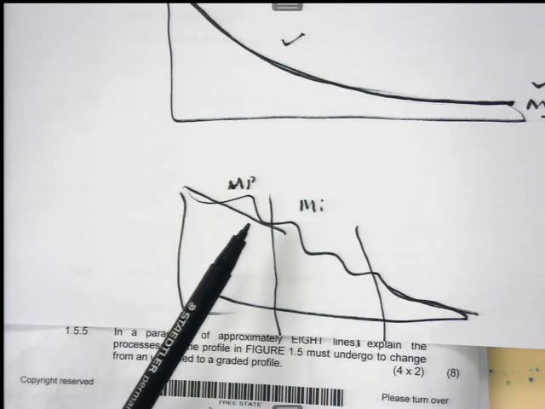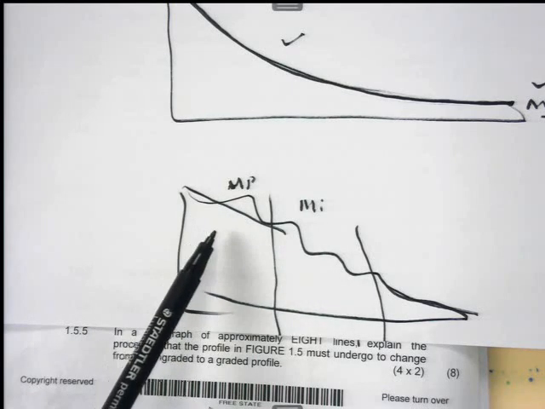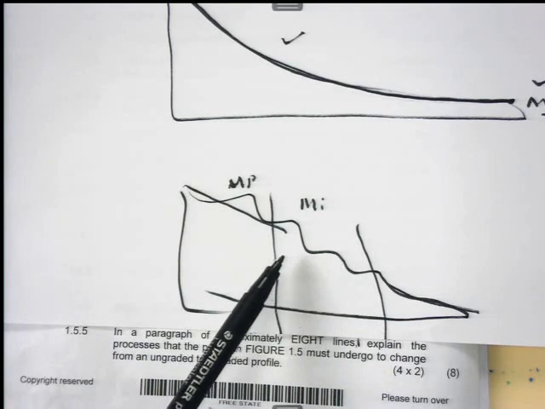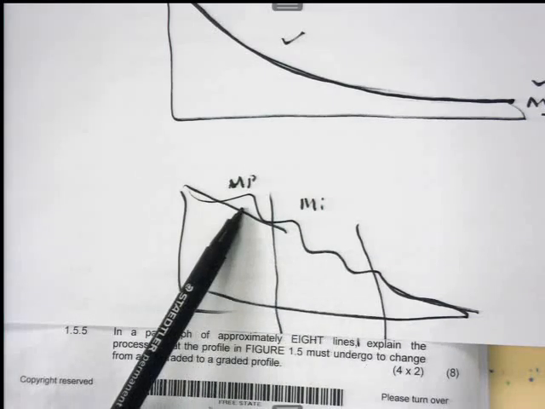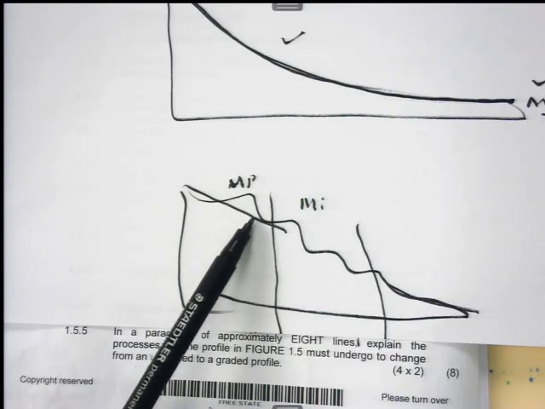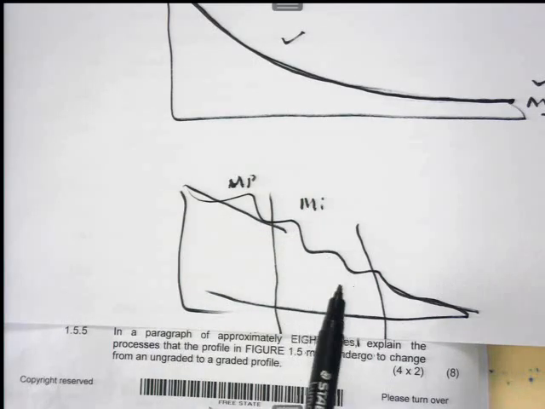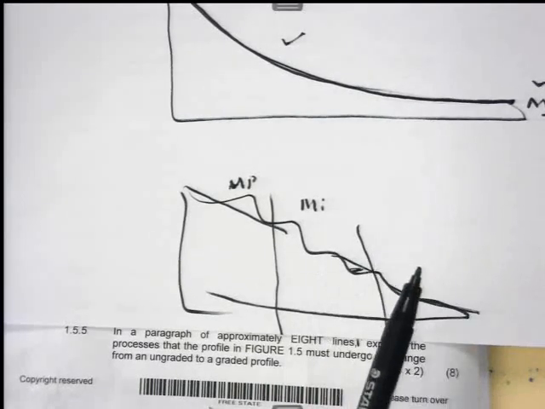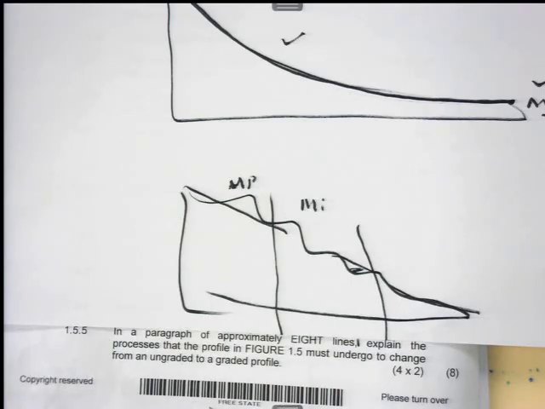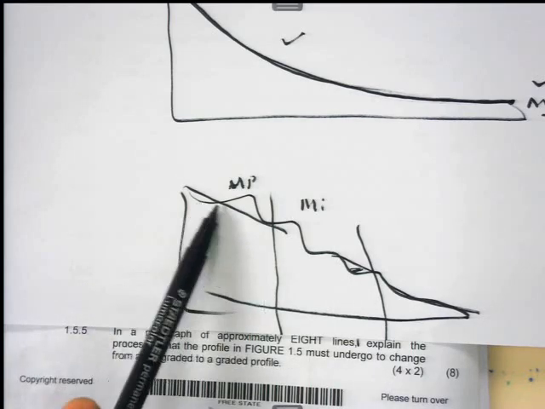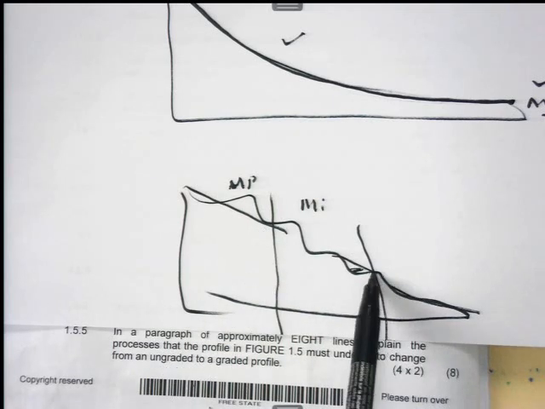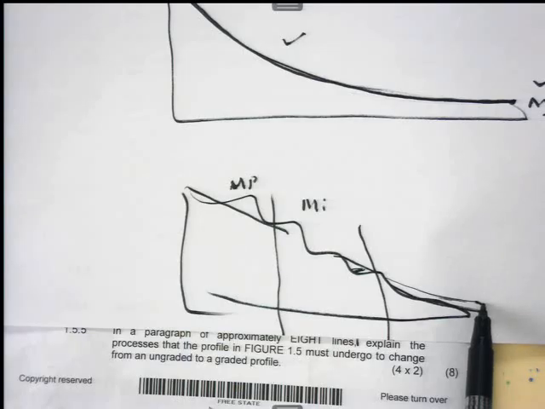And then the retreat of waterfalls to remove temporary base levels of erosion. Flattening of rapids removes temporary base levels of erosion. All those rapids must be flattened out. And then filling in of lakes removes temporary base levels of erosion. Those lakes that we have there, they must be filled up also. And then the stream carrying capacity must increase. There must be more river load. And the gradient in the lower course must decrease.